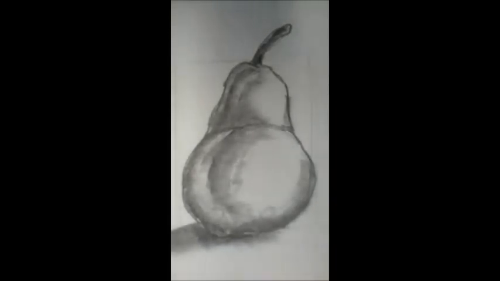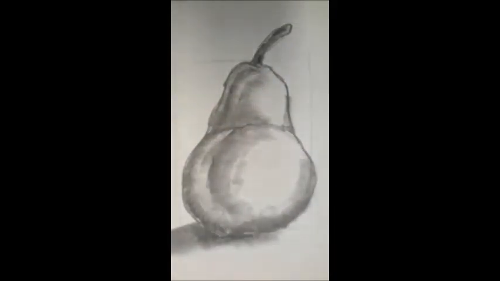Drawing from life, we drew this pear, and this pear does resemble this pear. Make a final analysis, making sure that you have the shapes correct, light, medium, and dark, and you have a very accurate object. And that is how you learn how to draw, which is skill-based.